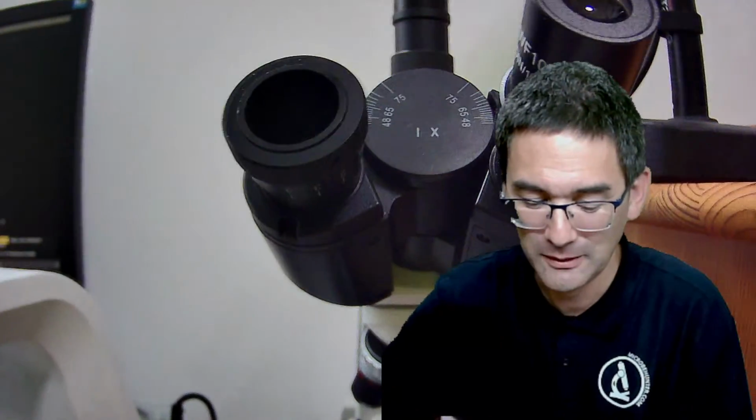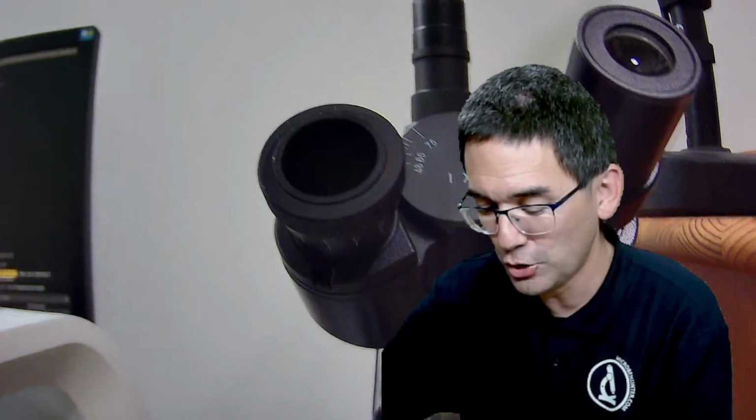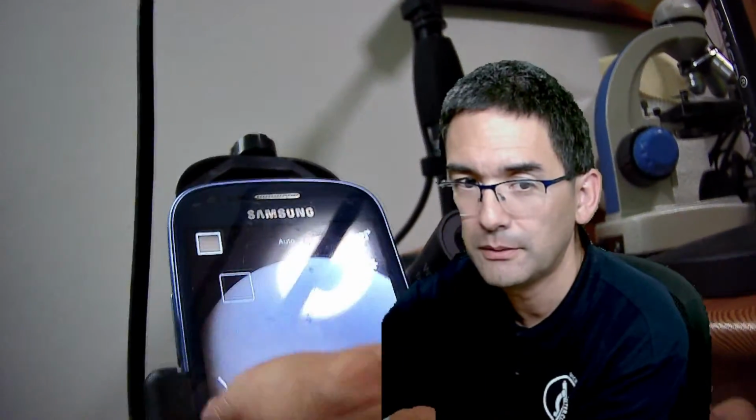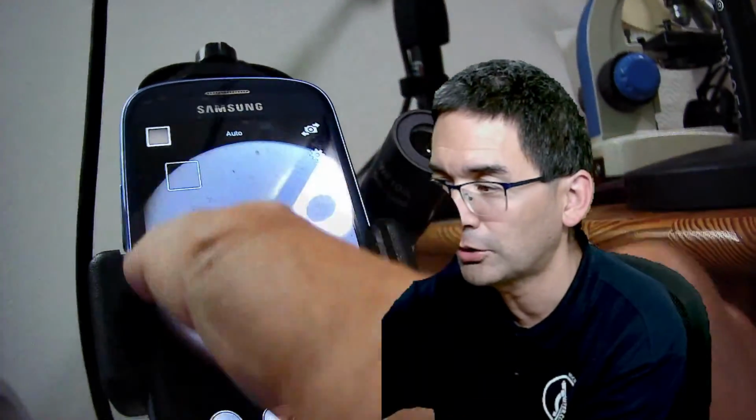Yep. Okay, so I've got a little webcam over here, and as I'm switching on the mobile phone, you can already see that I've taken out the eyepiece over here, and I just drop in the mobile phone on the other side, and this is basically what we get. There's nothing in here yet, and you can see that there is this circle that I talked about before.